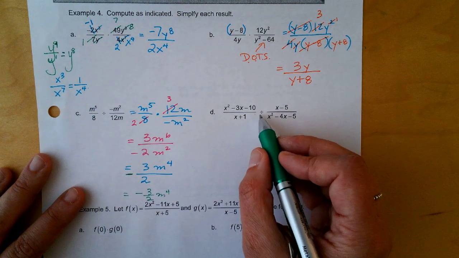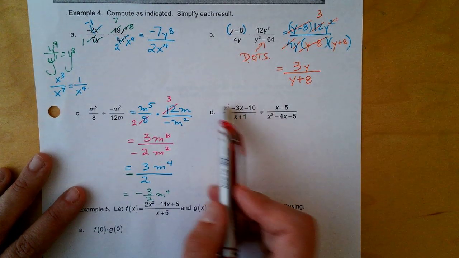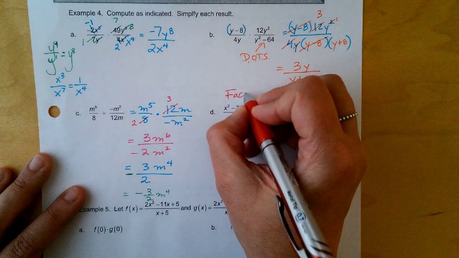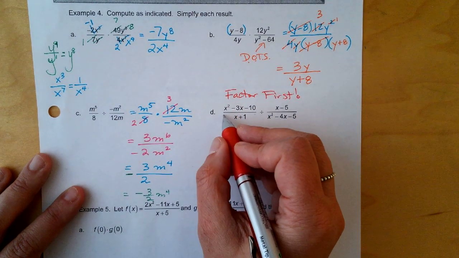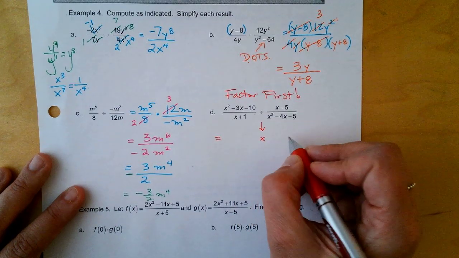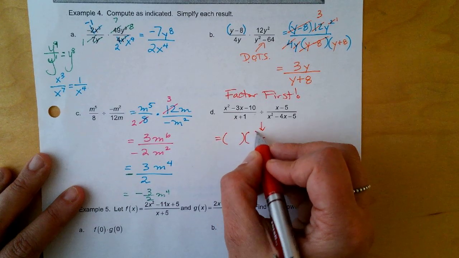Okay, what about this one? What am I going to do to simplify here? Can I just start canceling x squareds? No, I always am going to have to factor, so that's our number 1 rule: factor first. And then why don't we factor as we multiply by the reciprocal? So what are the factors then here?